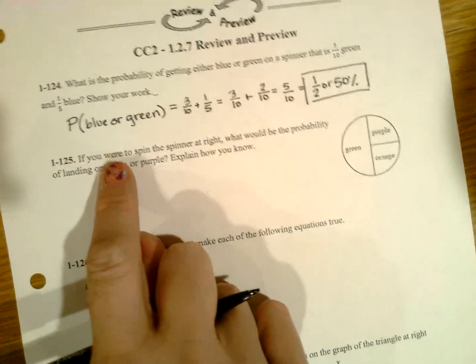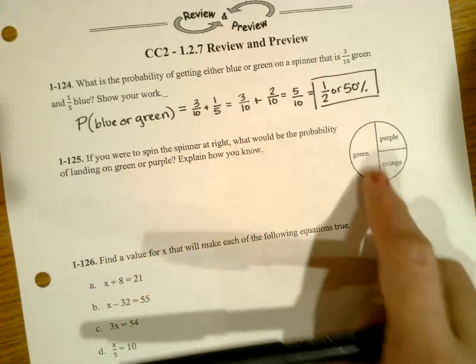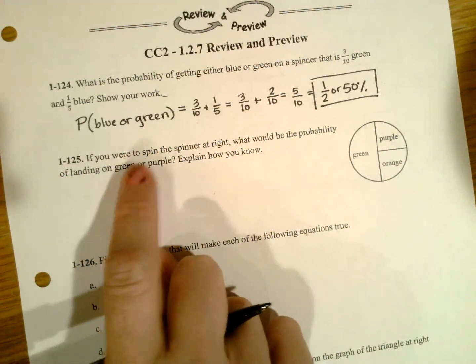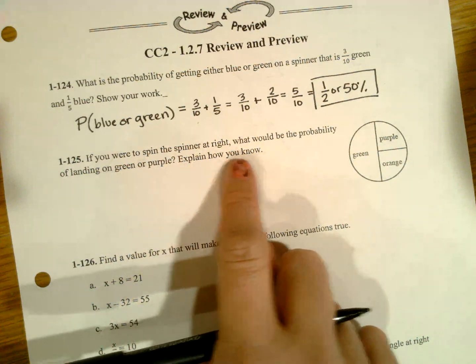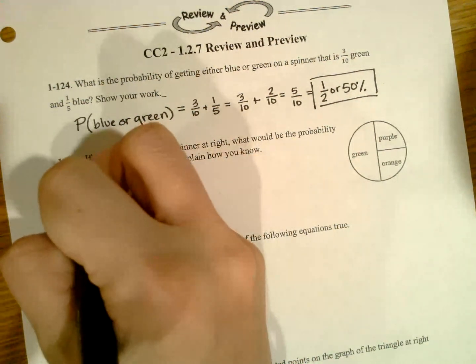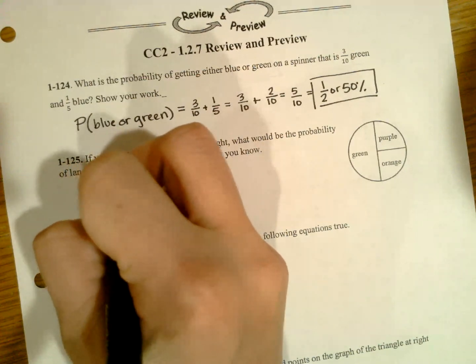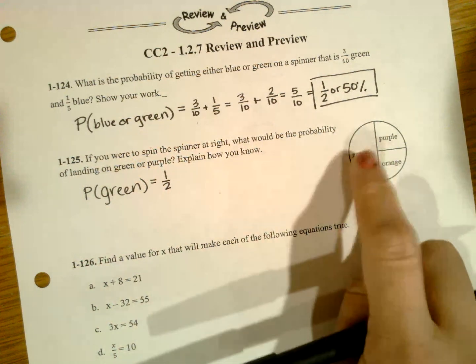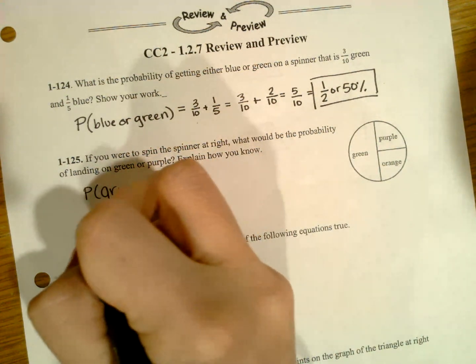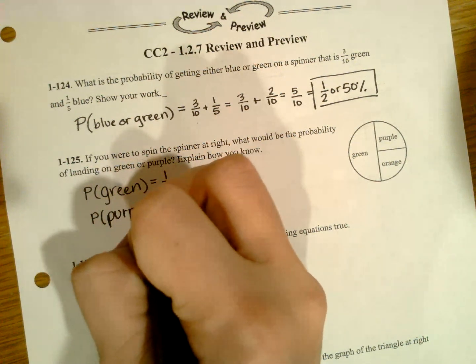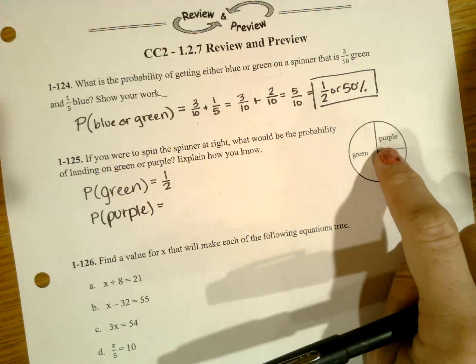Okay, problem 125. If I were to spin the spinner at the right, what is the probability of landing on green or purple? Explain how you know. Okay, so I'm going to write down the probability of green is 1/2. We can see this. And the probability of purple is 1/4.